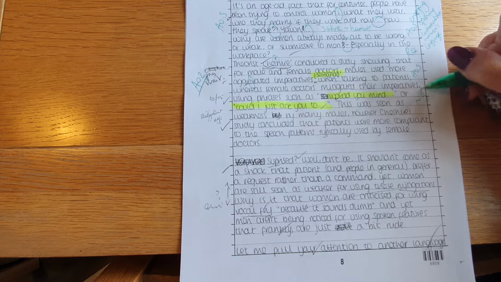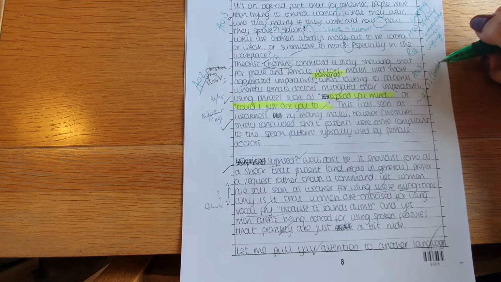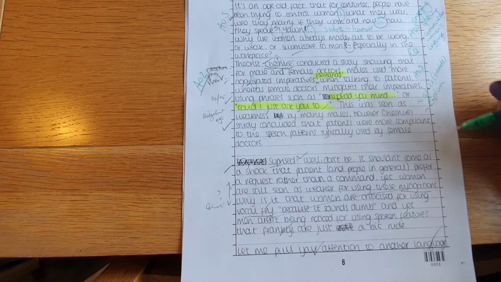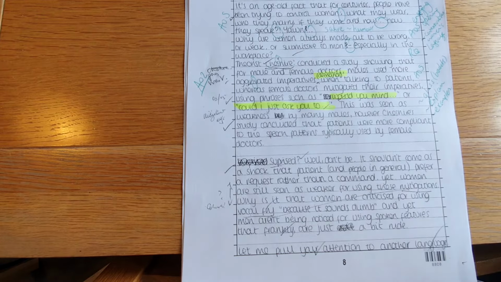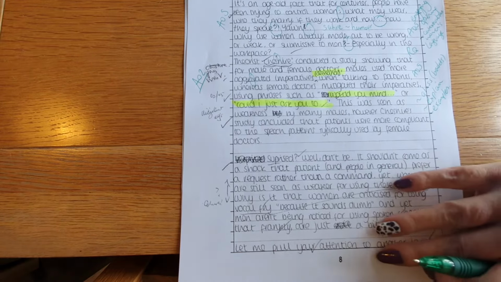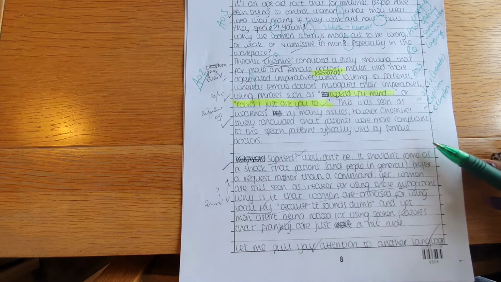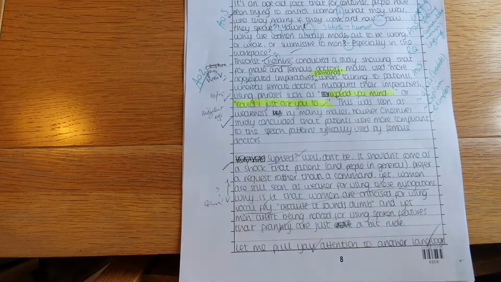You can either gloss and just put it in brackets, or you can explain, this basically means, or you can use examples. But any of those will work really, really well. This was seen as weakness by many males. However, Cheshire's study concluded that patients were more compliant to the speech patterns usually used by female doctors. Surprised? Well, don't be. Now, I love the way she does this.